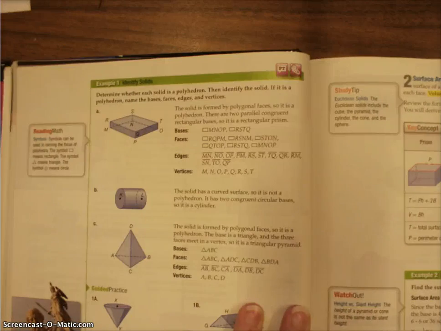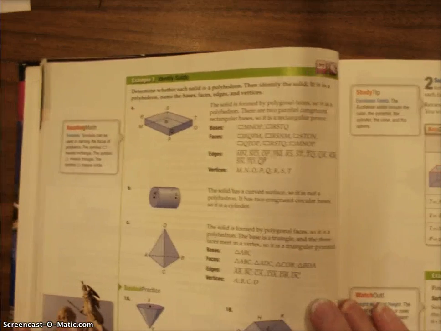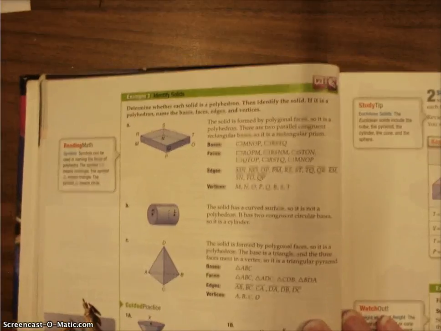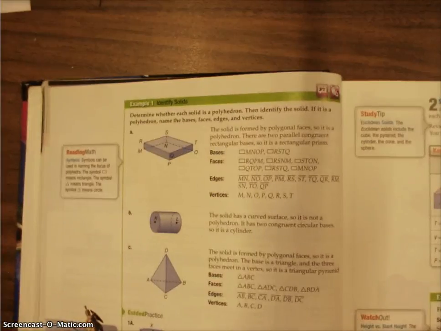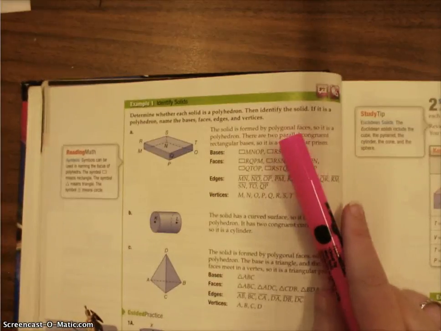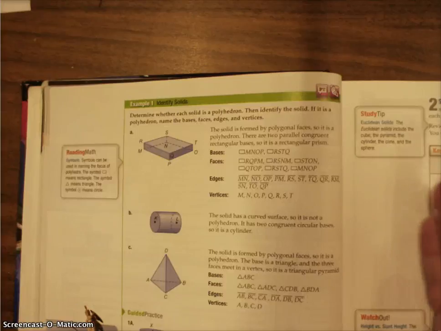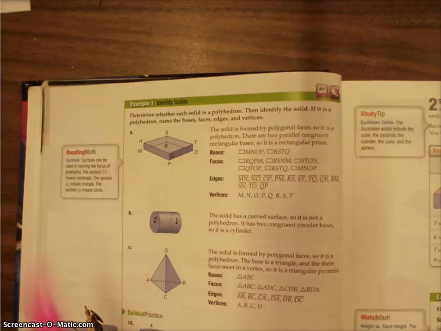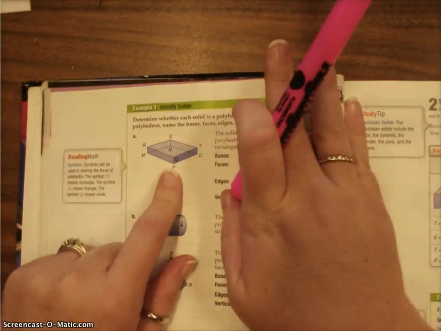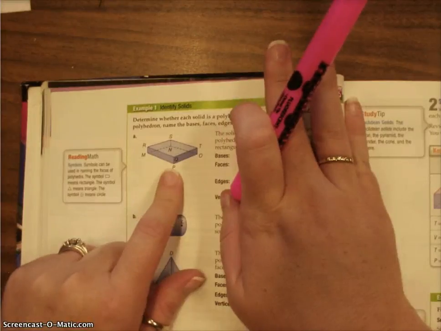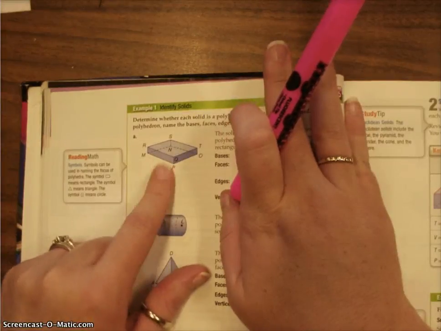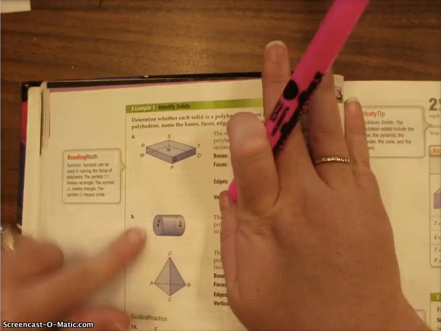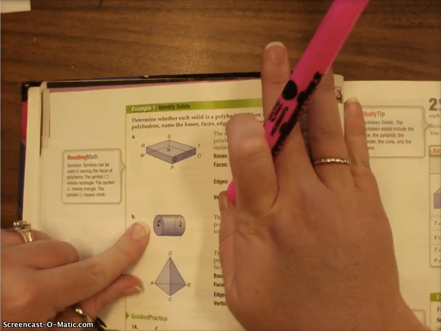So, the first types of questions you might be asked is to determine if it's a polyhedron, then identify what it is, and if it is a polyhedron, name the bases, faces, edges, and vertices. Okay? So in this one, well, we know it's polyhedron, right? Every single side of it is flat. There's nothing rounded. This one, not a polyhedron.